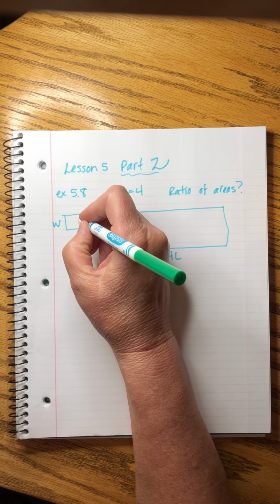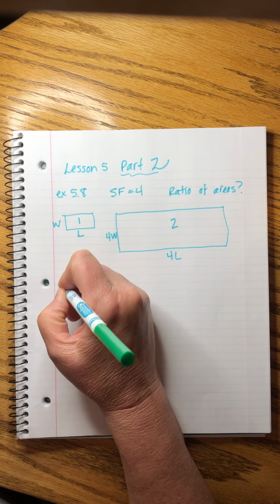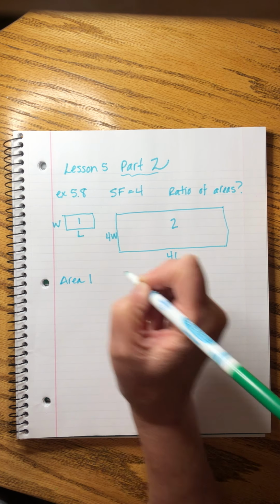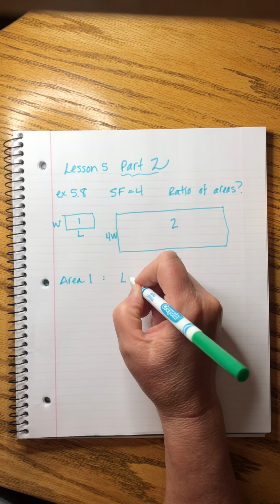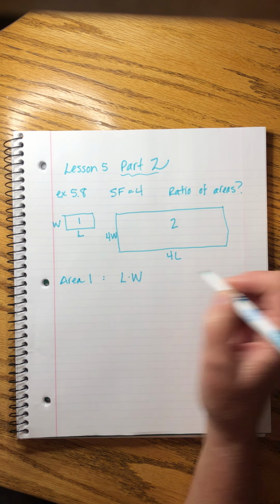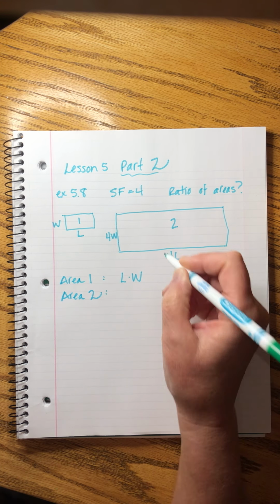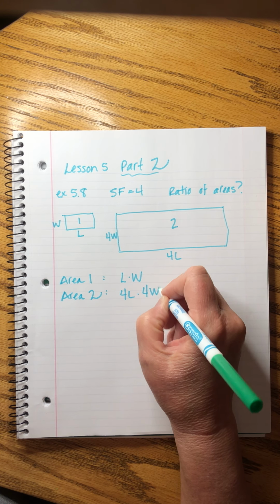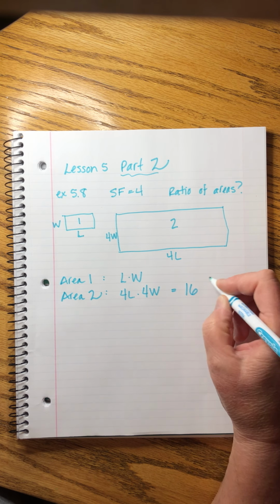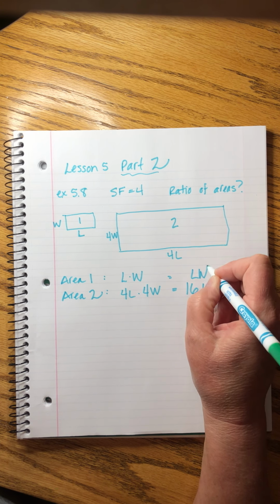So if we call this rectangle 1 and this rectangle 2, the area of the first rectangle is length times width, right? Or LW. The area of the second rectangle is 4L times 4W, or 16 LW.